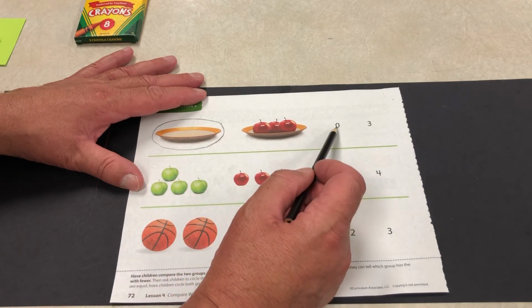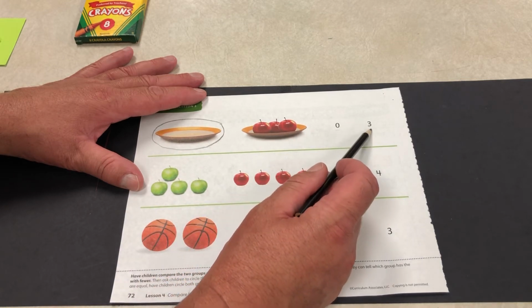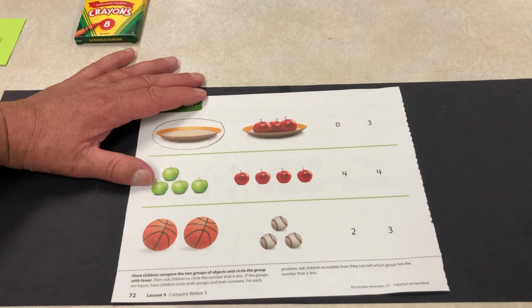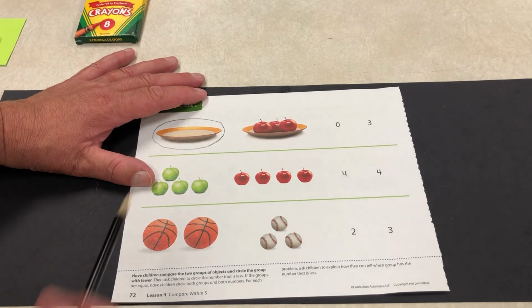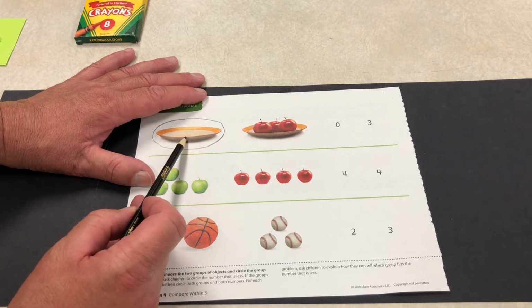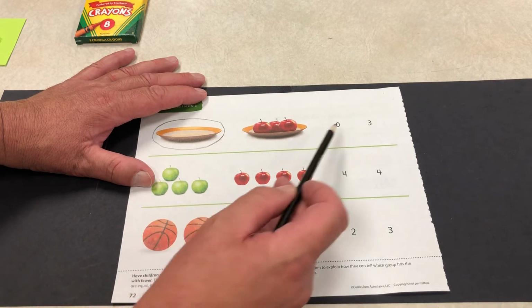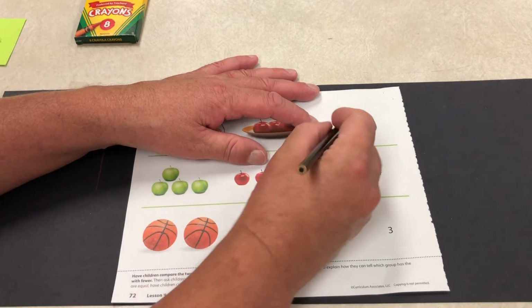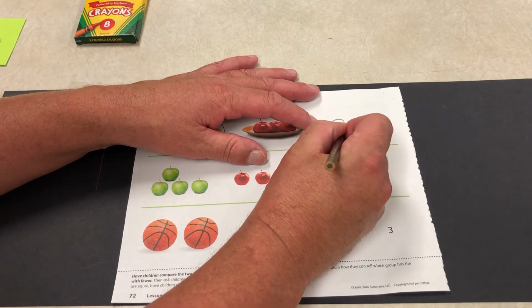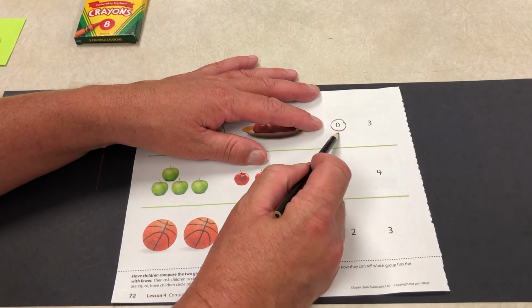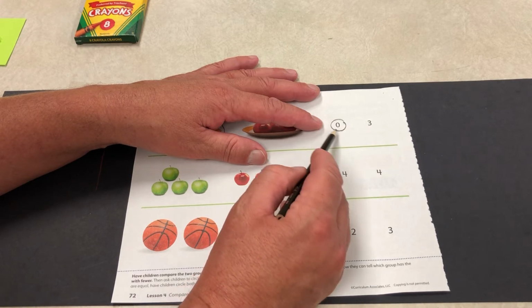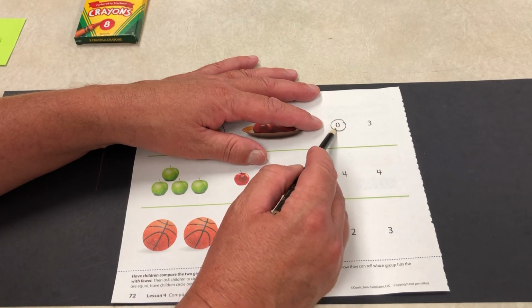There's 2 numbers here. There's a 0 and a 3. Which number do you think is less than the other? Well, we kind of already know the answer. Less, that means the 0 has less. 3 is more than 0. It is more. That helps me figure out this one is less.